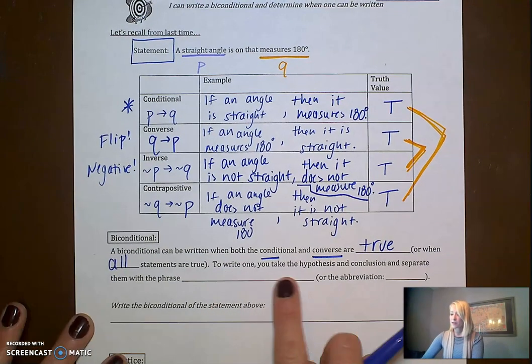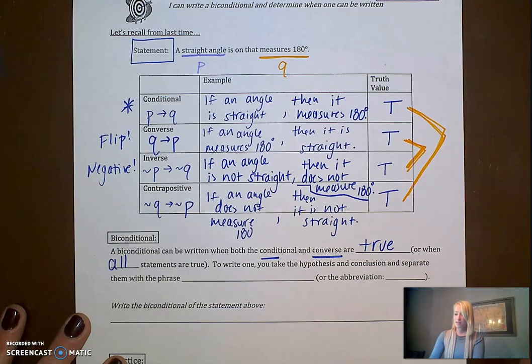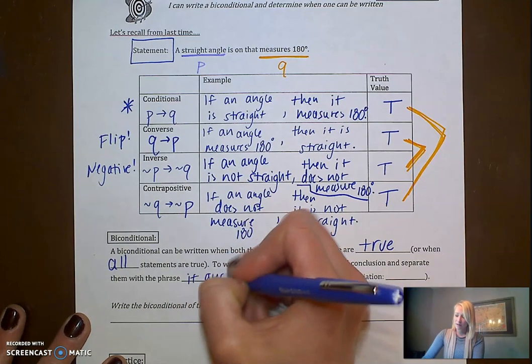And to do that, you take the hypothesis and the conclusion and you separate them with the phrase if and only if.